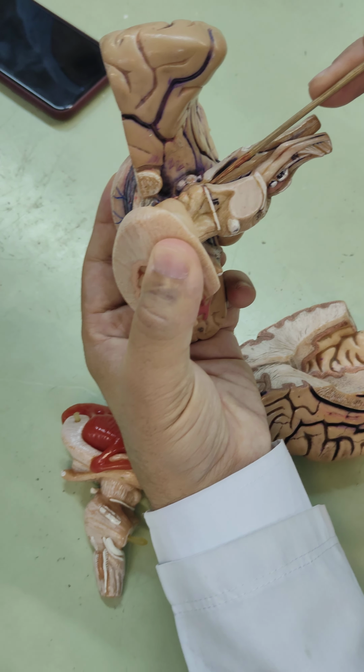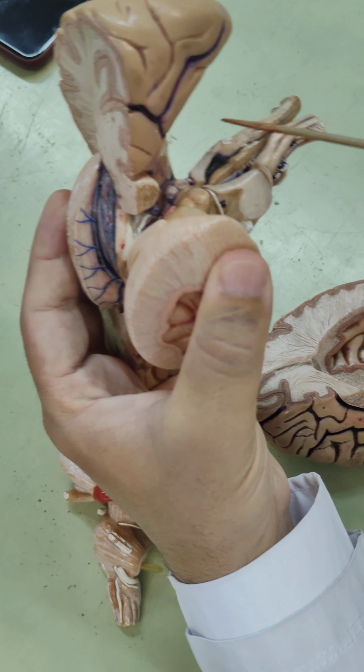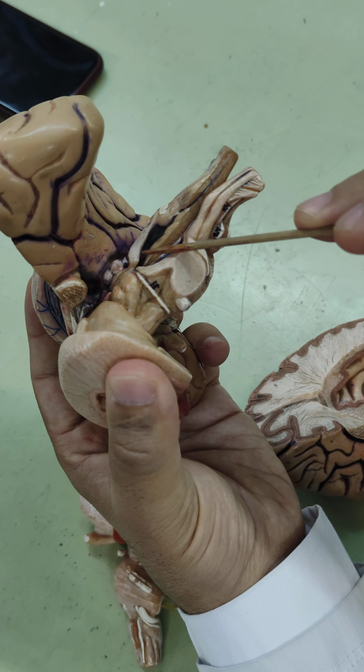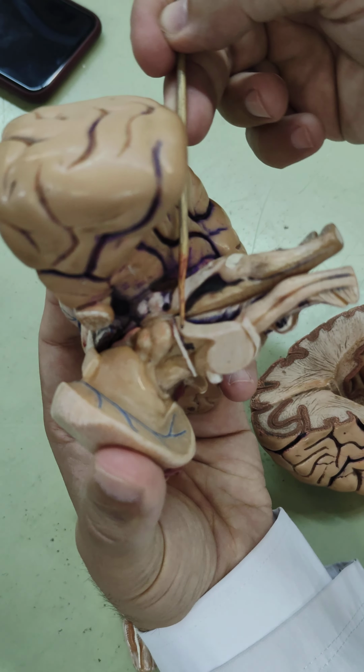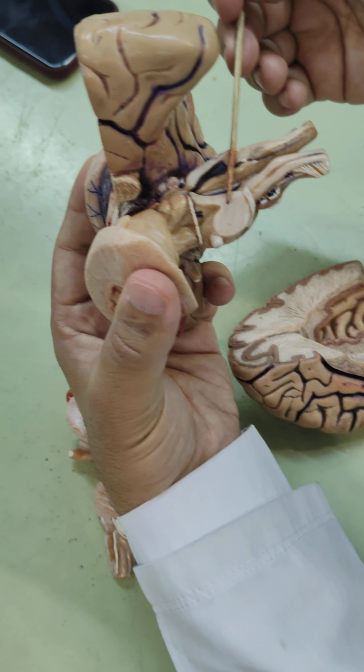This part is the frenulum of the superior velum. This part is a part of the superior medullary velum because it covers and makes the roof of the fourth ventricle.